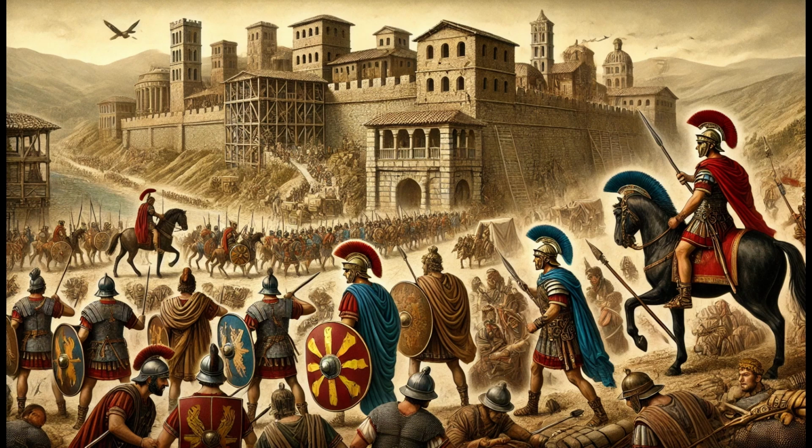Inside the walls of Corfinium, the situation grew increasingly desperate. Domitius had overestimated his position, and as the days dragged on, it became clear that Pompey's reinforcements were not coming. Food supplies dwindled, and morale began to collapse. Domitius, realizing his mistake, attempted to flee the city in disguise.